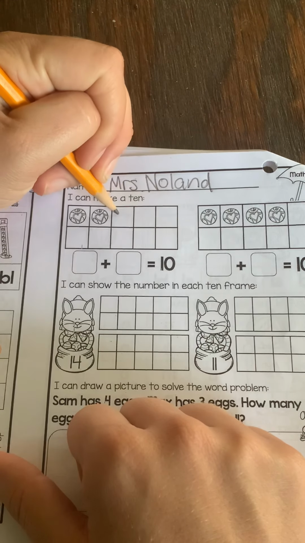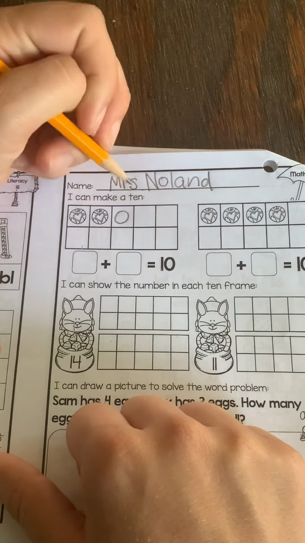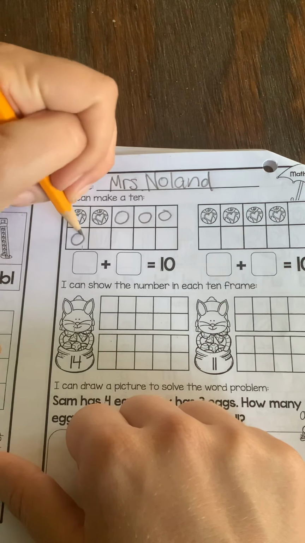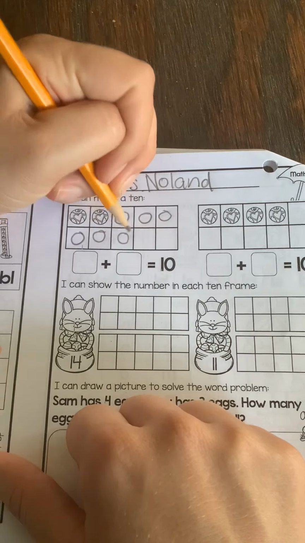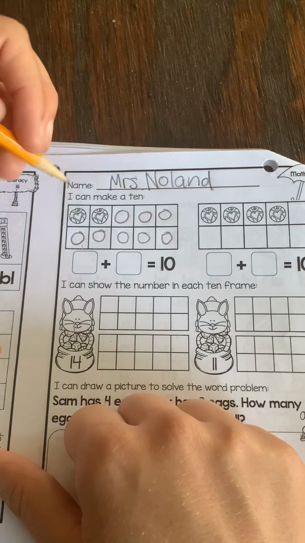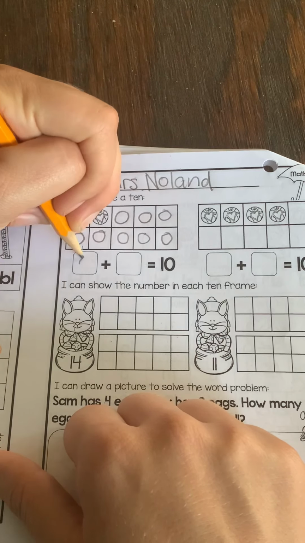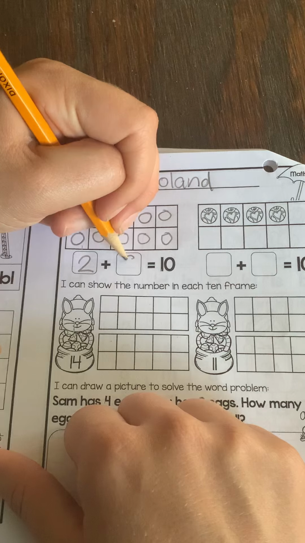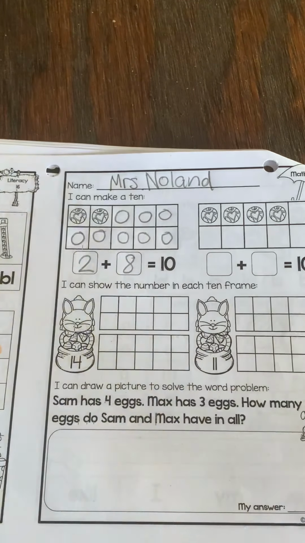And I'm just going to draw counters. So let's see. We're going to fill in the 10 frame. 1, 2, 3, 4, 5, 6, 7, 8. So I drew 8. There was 2 here. So we're going to do 2 plus the 8 that I drew equals 10 altogether.